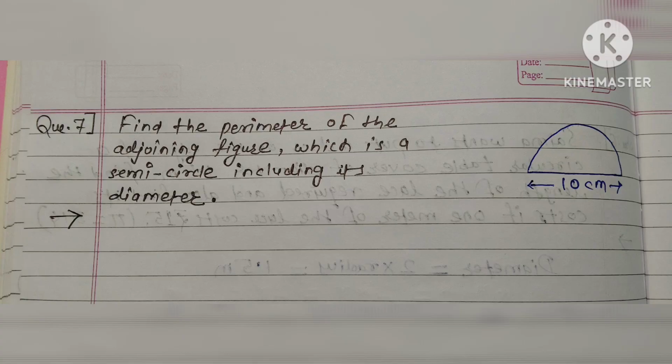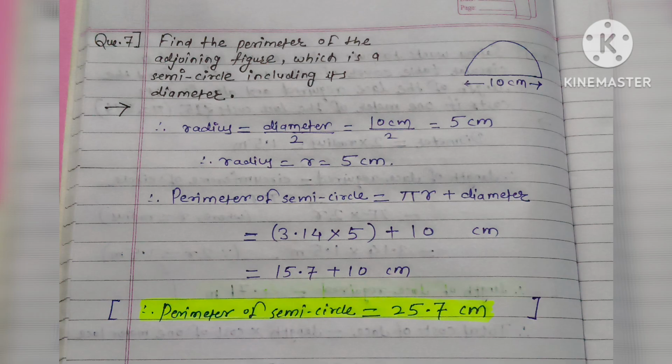Question number 7. Find the perimeter of the adjoining figure, which is a semicircle including its diameter, and the diameter given is 10 centimeter. We have to calculate the perimeter of this semicircle. If it's a full circle, we know the formula for the perimeter of a circle is 2 pi r. If we divide this 2 pi r by 2, we'll get the perimeter of the curved part of the semicircle, and we have to add the diameter to it because perimeter is the boundary of the shape.